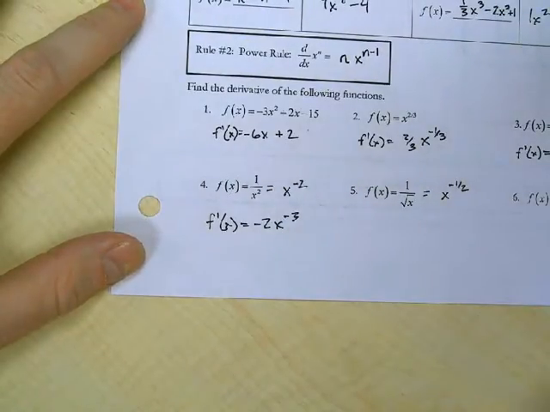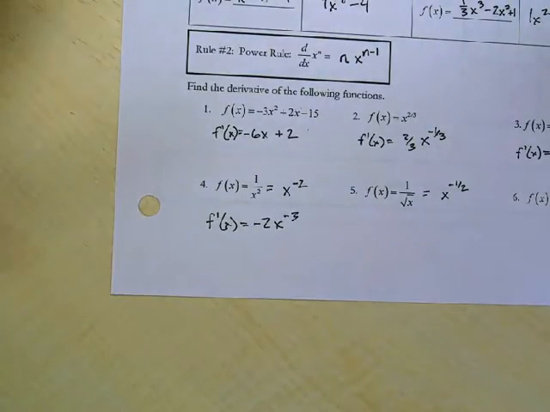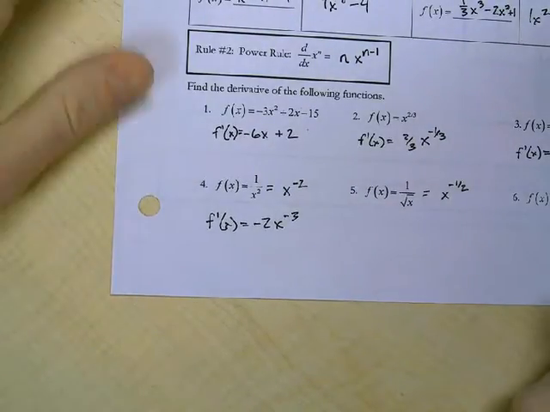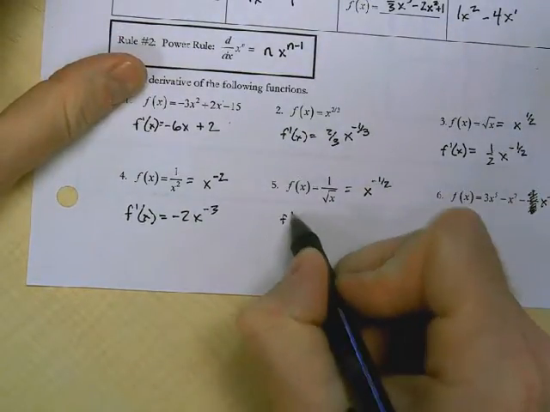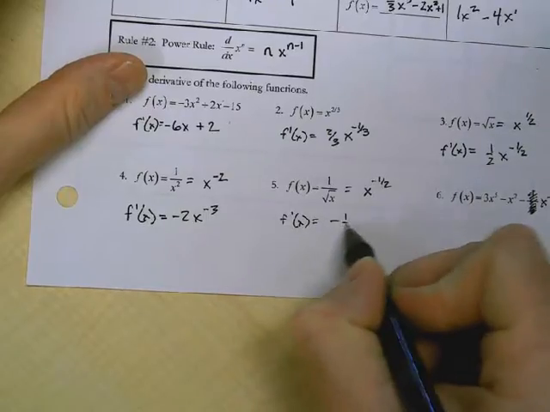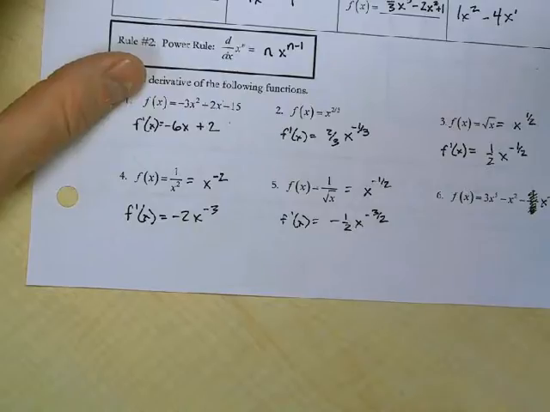Leave it like that. Yes, you could rearrange that as negative 2 over x to the third, but just leave it. Number 5. Multiply. Yep, negative 1 half x to the negative 3 halves. Multiply it, subtract the power.